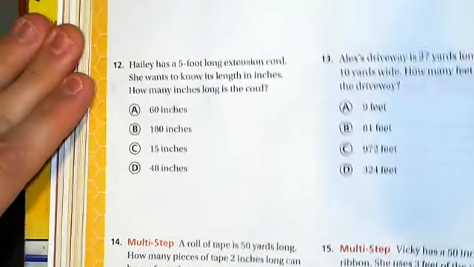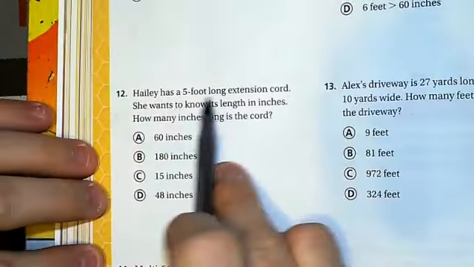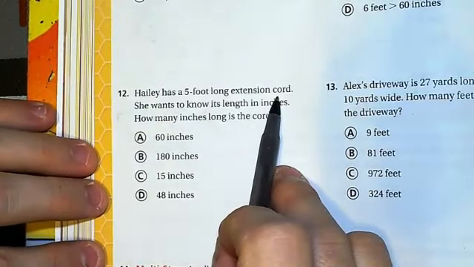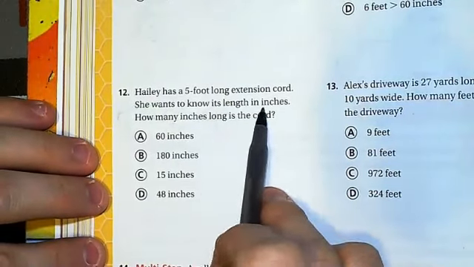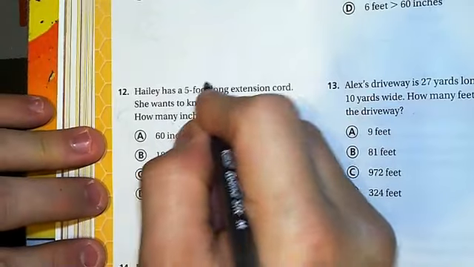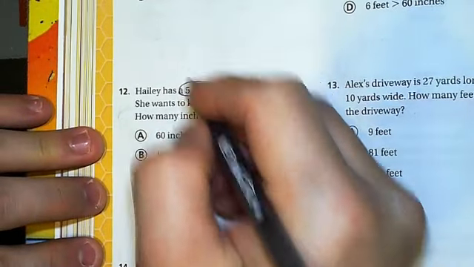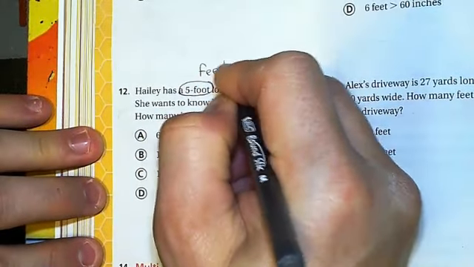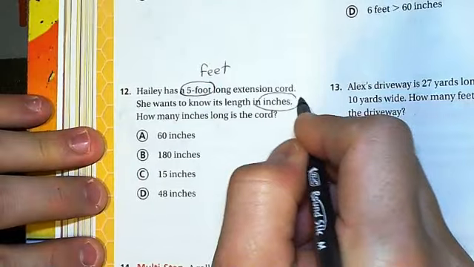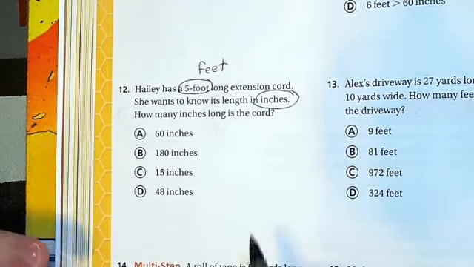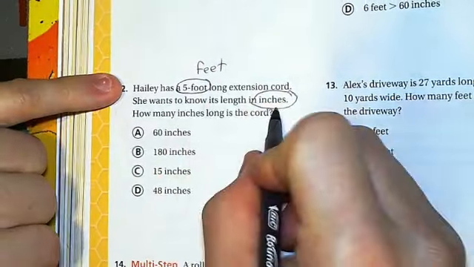Let's try number 12. We'll do 2 of them. Number 12. All right, Haley has a 5-foot long extension cord, and she wants to know the length in inches. So look, they gave you feet. They gave me feet, and I'm going to inches. And just think about this. I'm going from feet to inches.